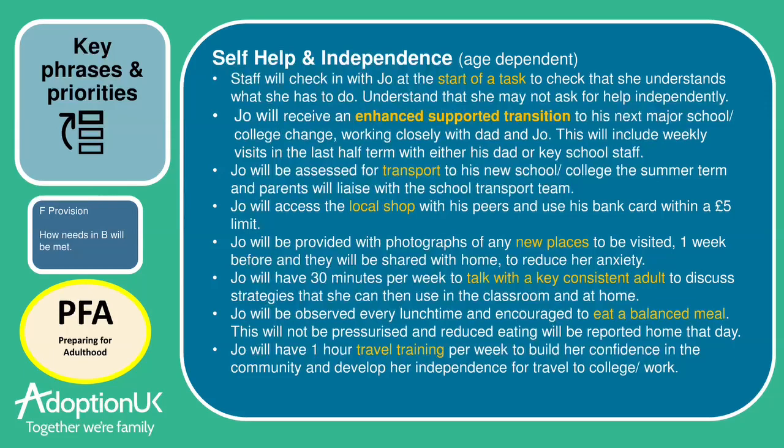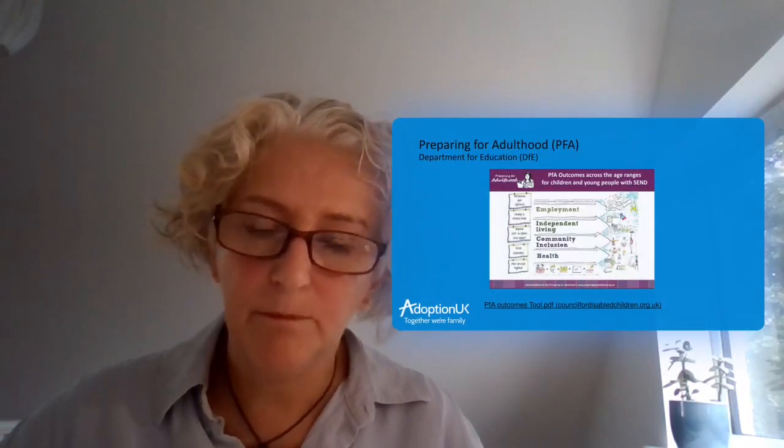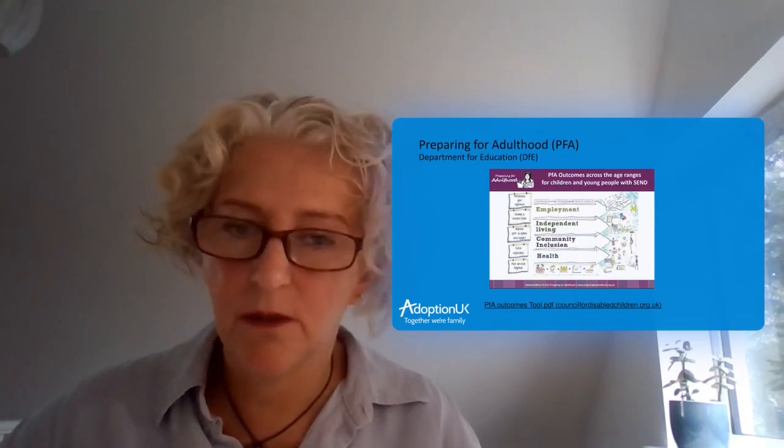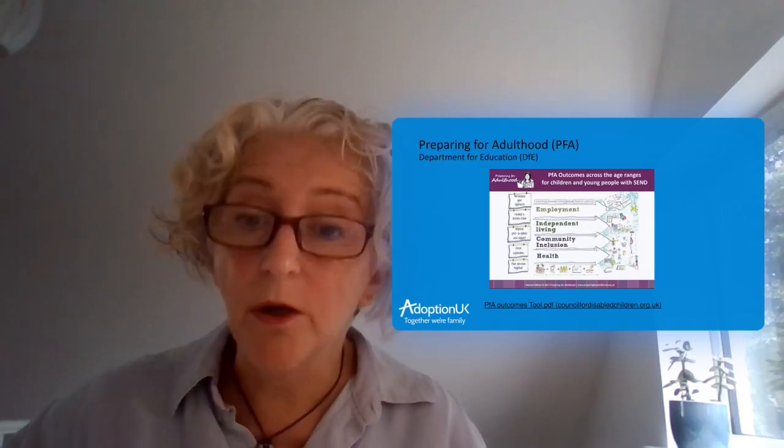Okay. So they're the key 5 areas. Now I just want, as I mentioned earlier, a very quick mention before we go, about the PFA. So this is for older children preparing for adulthood. Now, from year 9, your child will be encouraged to attend an EHCP or a part of the review meeting. And these 4 areas are part of the Preparing for Adulthood framework.